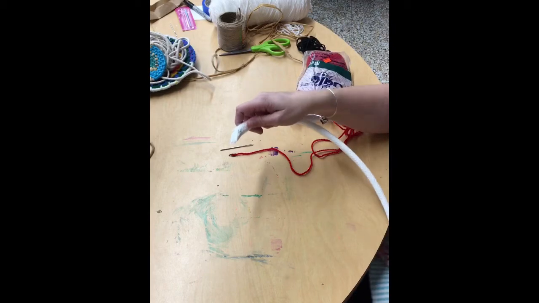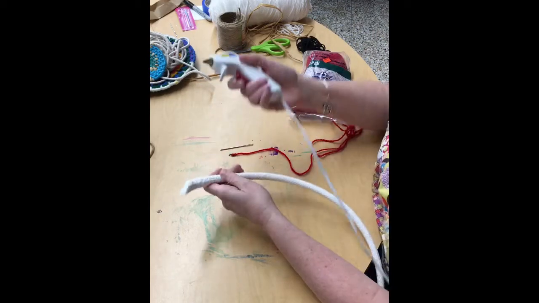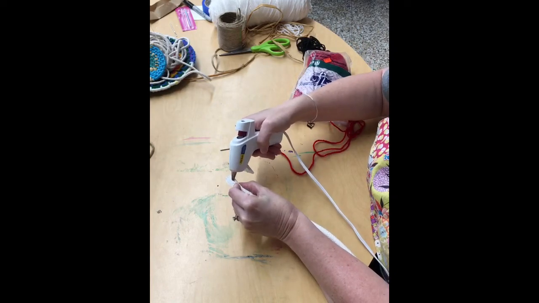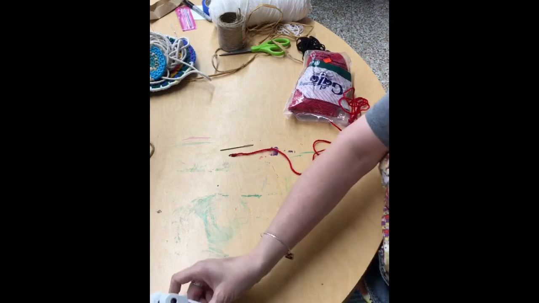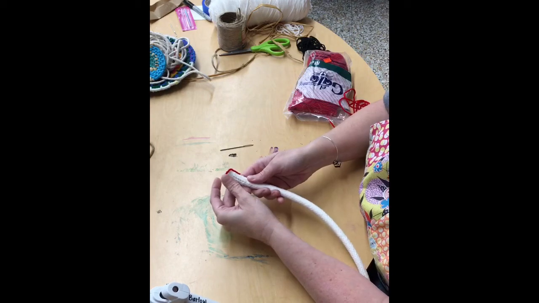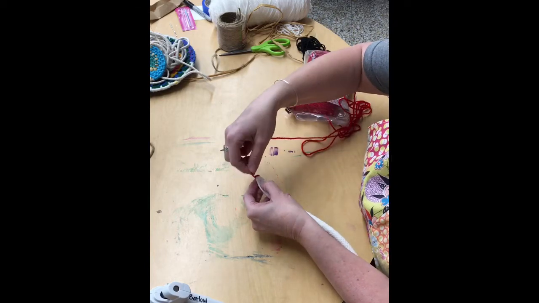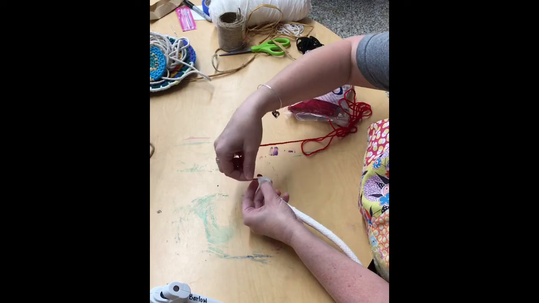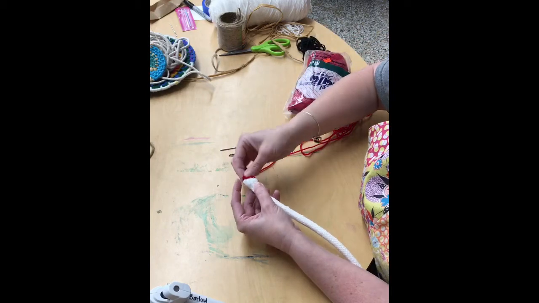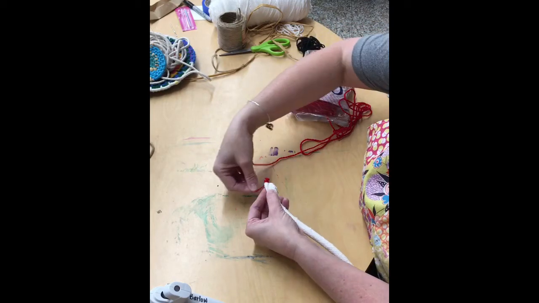So I always take a bit of hot glue and put just a little bit of hot glue here to begin my coil weaving, to make sure that it sticks. Covering that white part as much as possible.